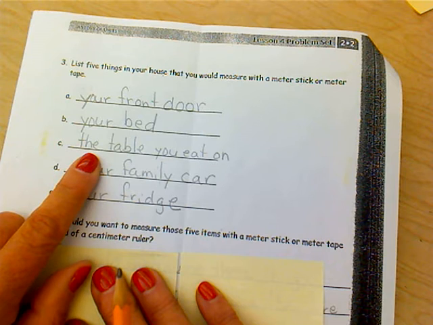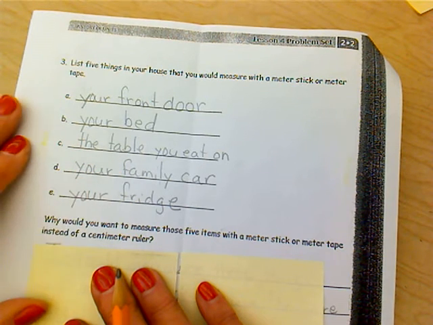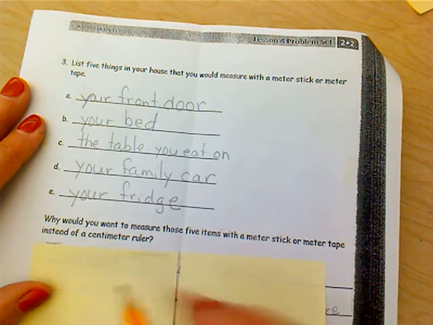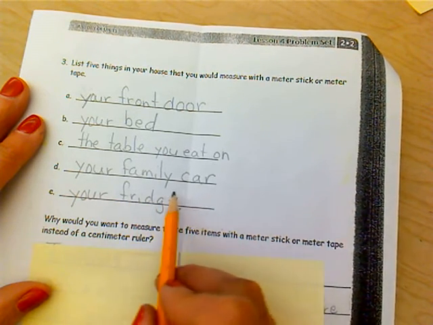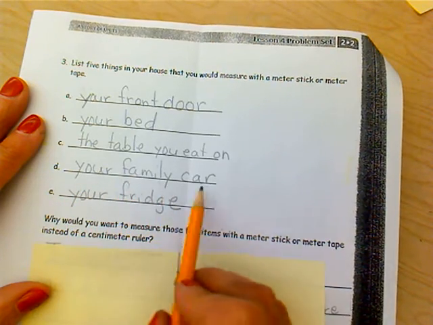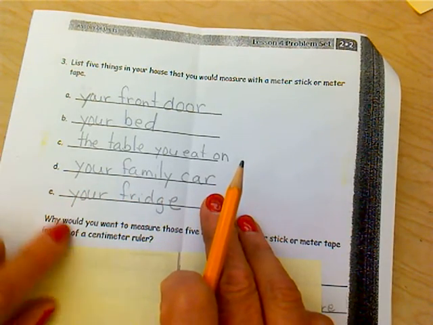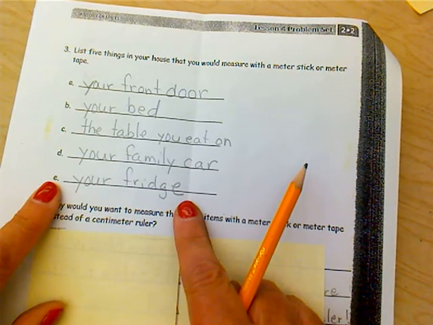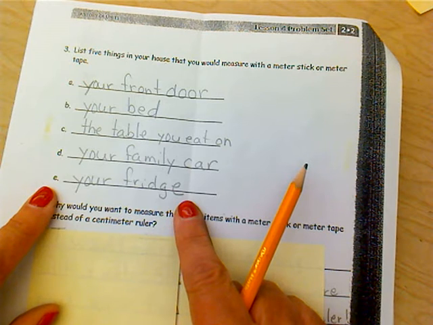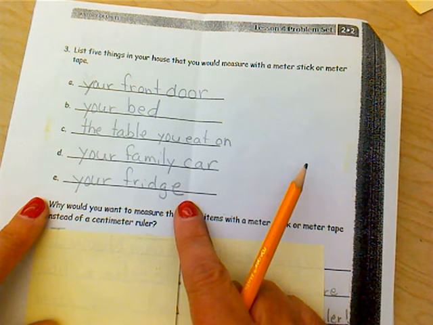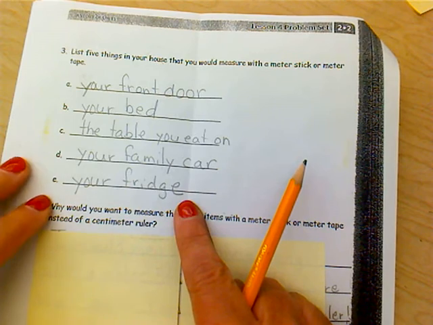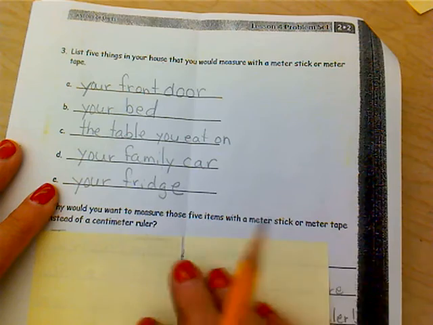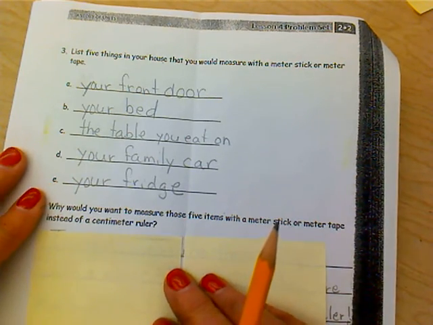I know that you all sit down and eat at a table, and I'm sure that the table you eat on is definitely a meter, if not more. Think about the car that your mom and dad drive you places in. That's definitely going to be a few meters long. And one of my favorite places in my house is my refrigerator. It's probably about 2 meters tall and maybe about a meter wide. How tall yours is depends on the fridge that you have, but it can't be too tall because it has to fit inside your house.